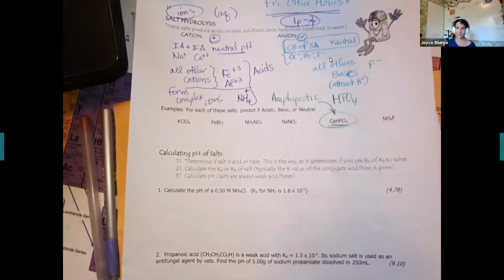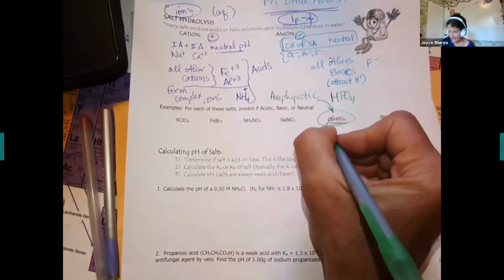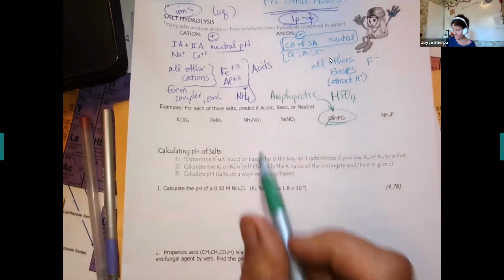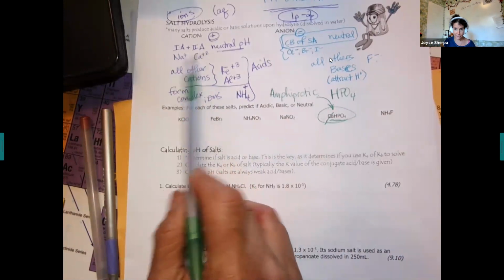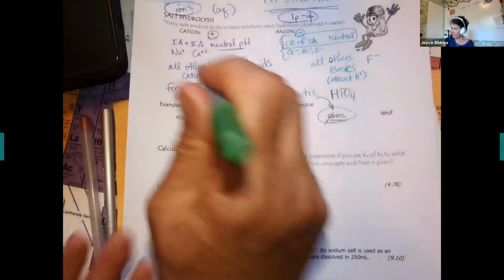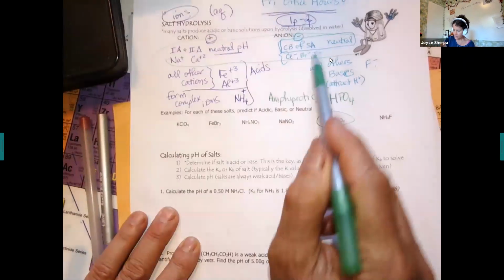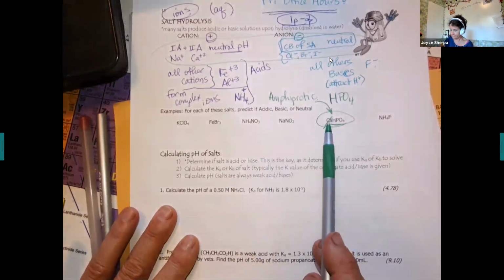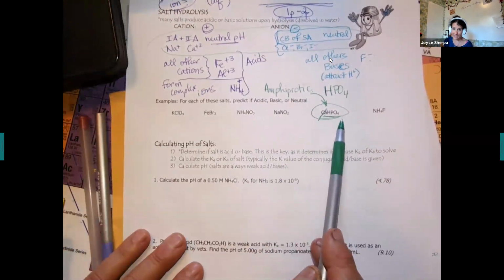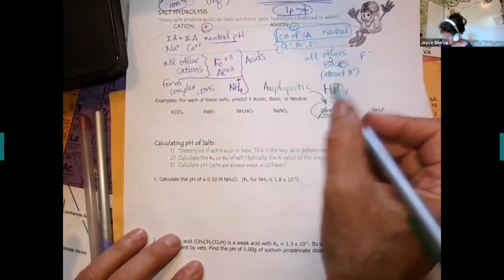Let's look at this example here. The calcium has no effect on pH, because it's a 2A. If something is in the first 2 columns of the periodic table, or it's the conjugate of a strong acid, we ignore it. All right, we're left with HPO4.